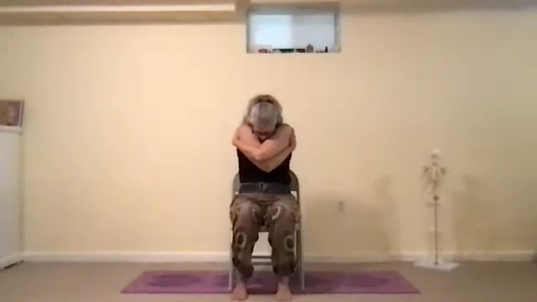And then again, drop your head towards your chest and broaden your upper back. So you're just sort of peeling your back open. Okay, let that go. Release your arms, give them a shake. Shrug your shoulders a couple times.